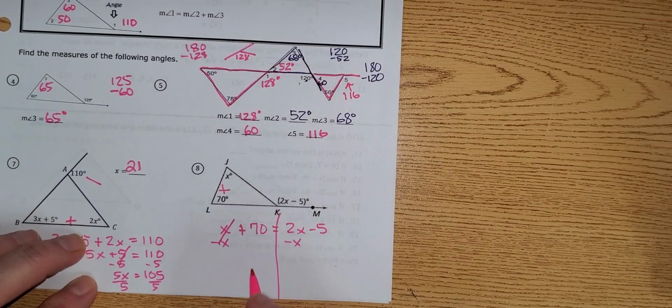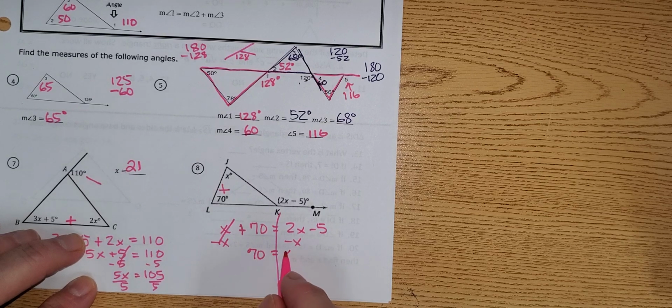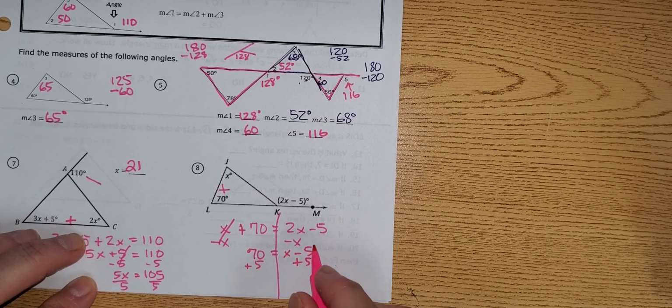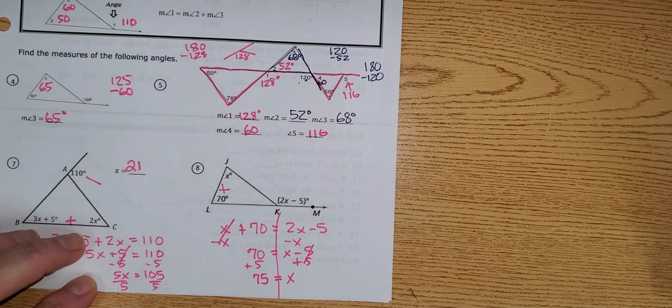Okay, so that's gone. So you got 70 is equal to x minus 5. Add 5 to both sides, and x is equal to 75. Okay? All right, next page. That had to do with angles.